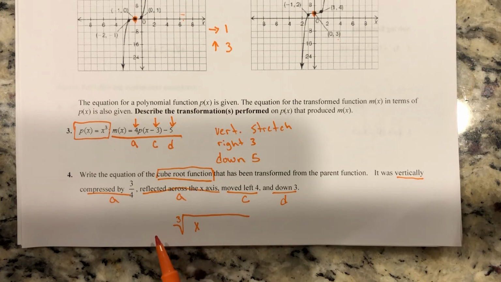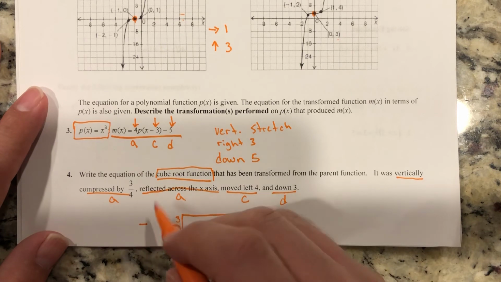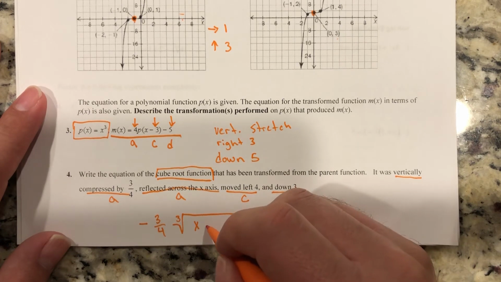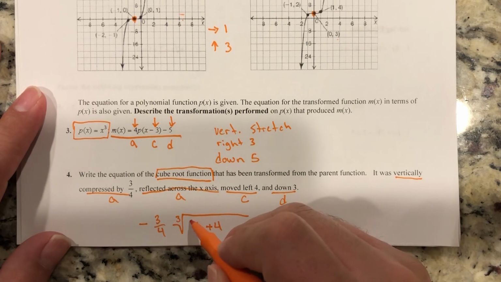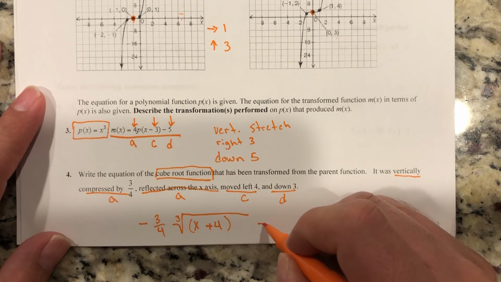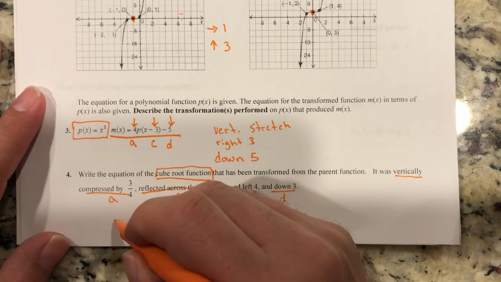And so the a value reflected means it's negative. Vertically compressed of 3/4, we keep that the same. Move left 4, so we add 4. We can choose to use parentheses here, or we don't have to. So if you did want to write the parentheses, it's fine as long as the 4 is underneath the root or the radical. And then down 3, make sure that the d value is outside the radical now. And so here is my equation.